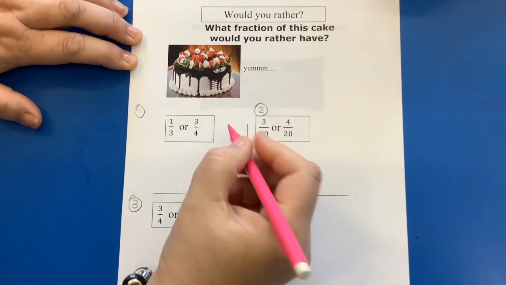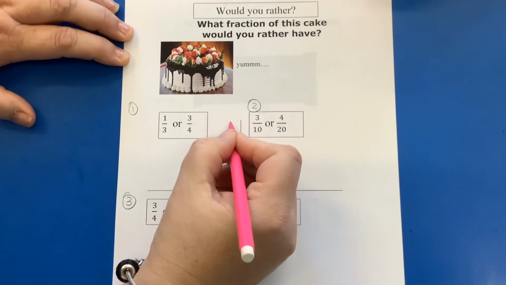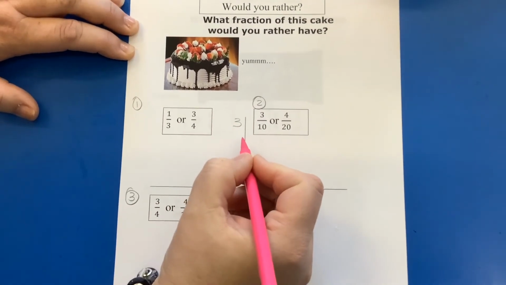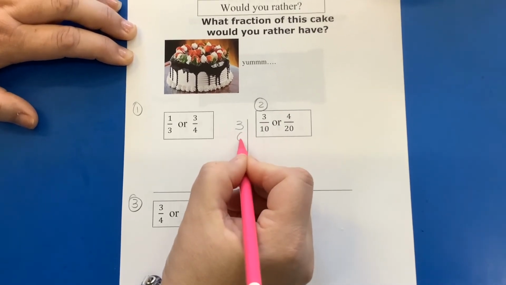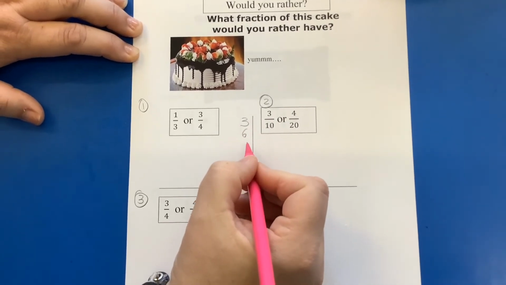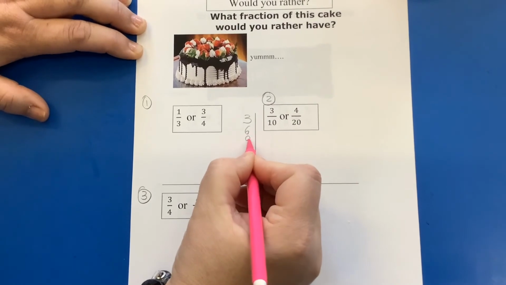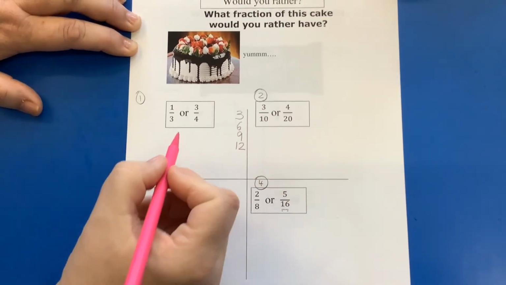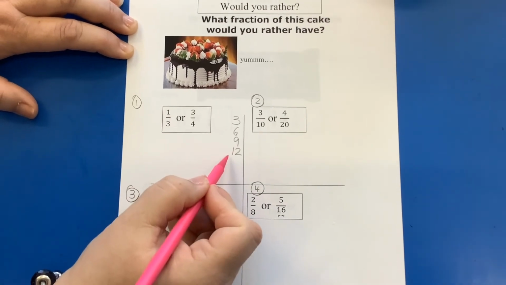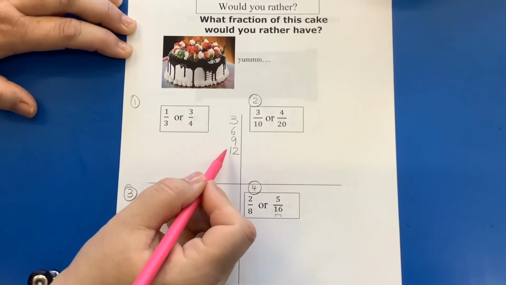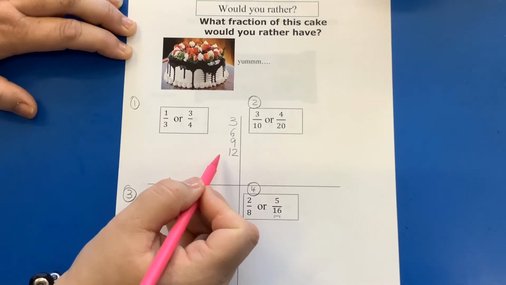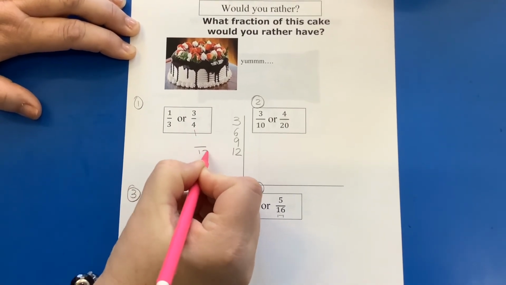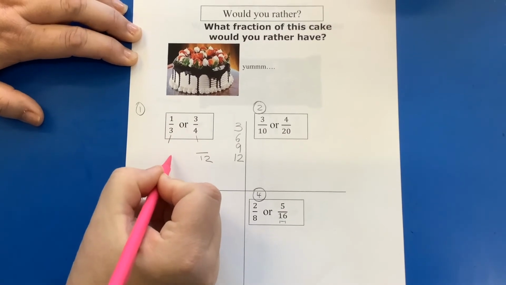So I could write out my 3 times table. I've got 3. Well, 4 can't go into 3, so that's not right. 6. No, 4 can't go into 6. 9. No, and 12. Now 3 can go into 12 and 4 can go into 12. So here, in order to prove it, you could convert them both into 12ths.